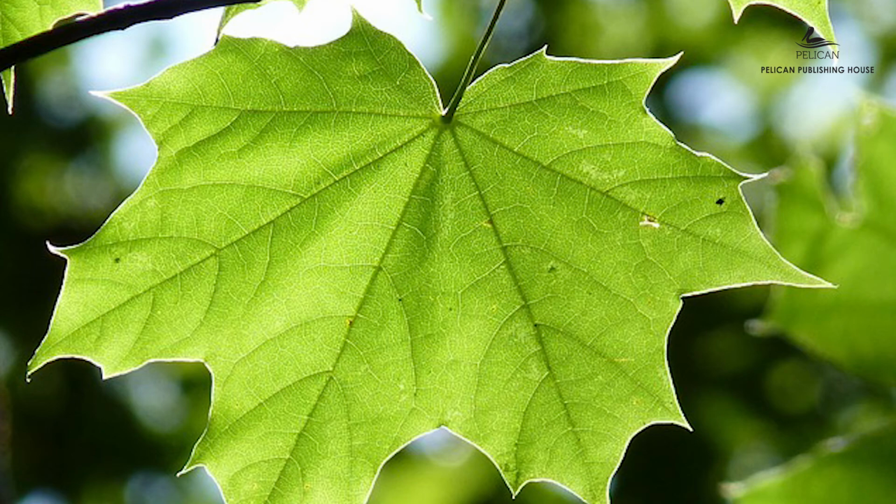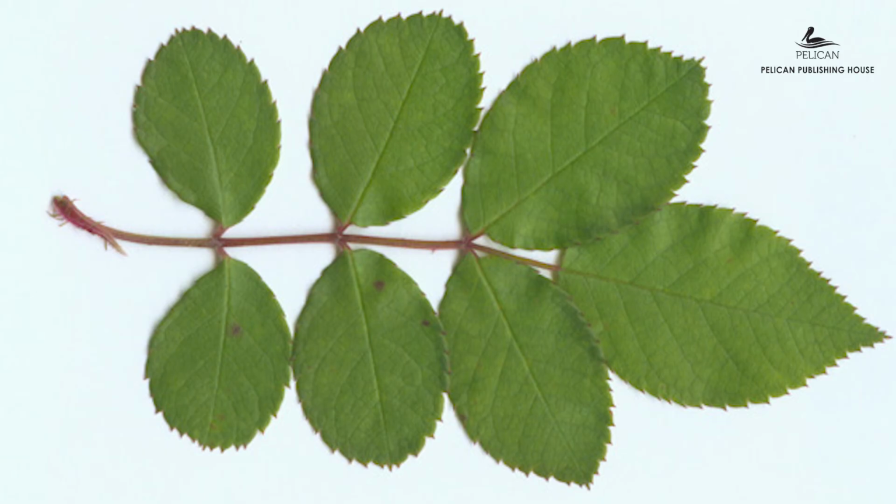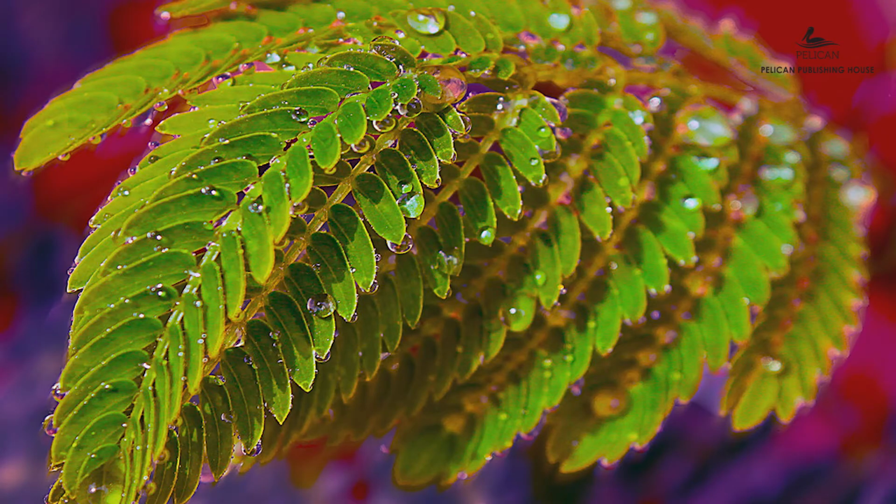Some leaves are called simple leaves and others are called compound leaves. A simple leaf consists of one single leaf and the blade is undivided. A compound leaf is a leaf where the blade is divided into small segments called leaflets.